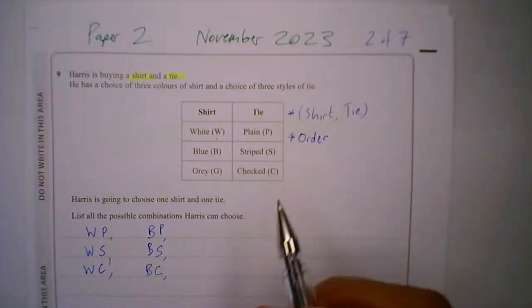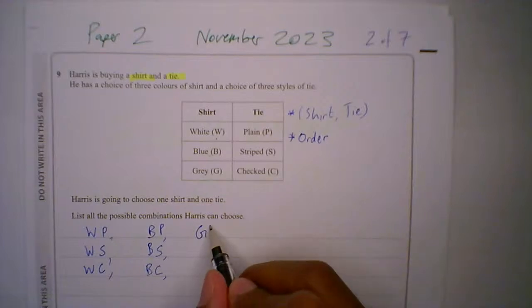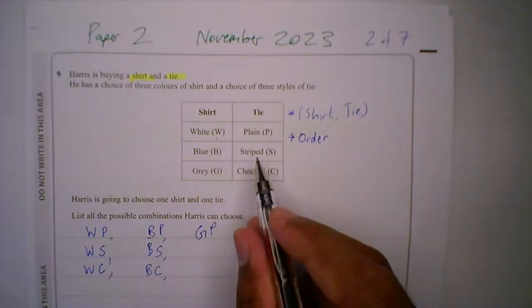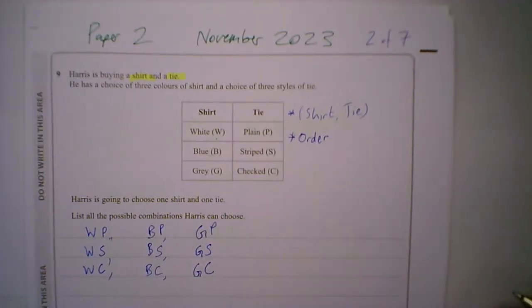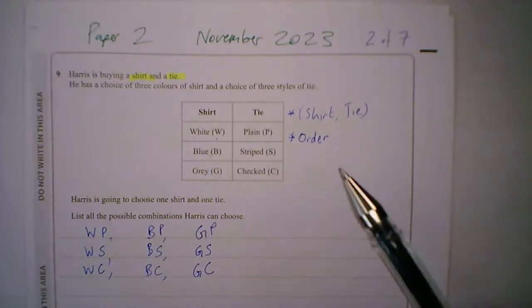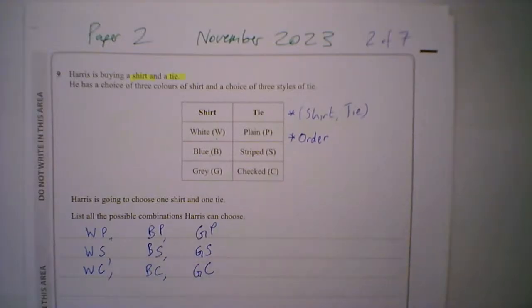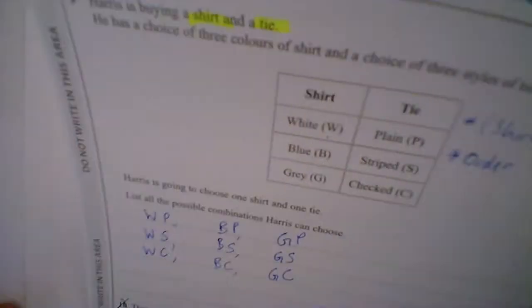Now I'm going to go to the last one, which is gray. Gray and plain, gray and striped, gray and checked. And now I've covered all the different combinations. Okay, so there's 1, 2, 3, 4, 5, 6, 7, 8, 9 combinations. And again, for this question, you get 1 mark for having 4 of these. So slightly different from the last question. So that's question 2. Let's go on to the next question.